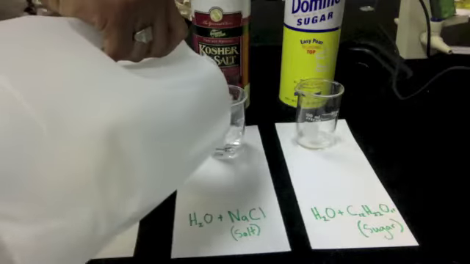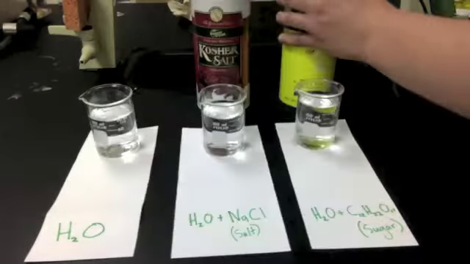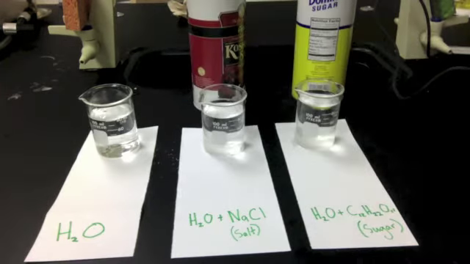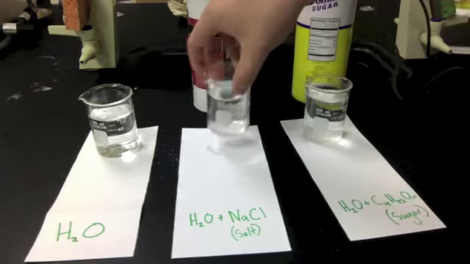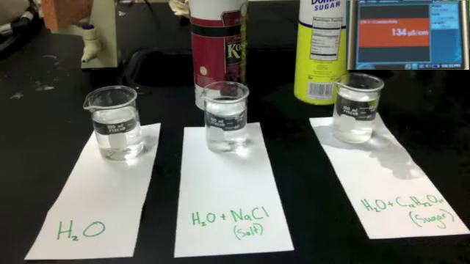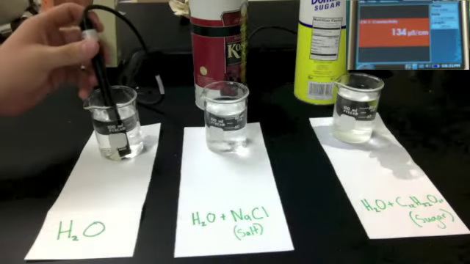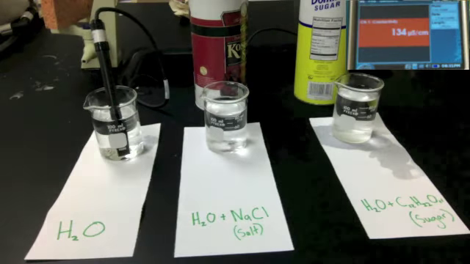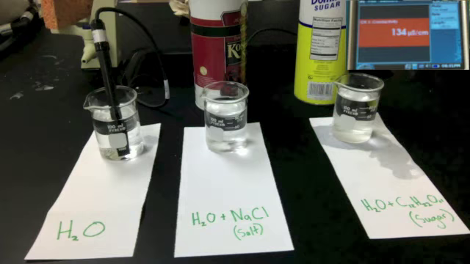Alright, so in this demonstration, we measure the conductivity of three different solutions. We have deionized water on the left, salt water in the middle, and sugar water on the right. First, we measure the conductivity of the deionized water on the left. This served as the baseline for this demonstration, and as you can see, it's 134 microsiemens per centimeter.